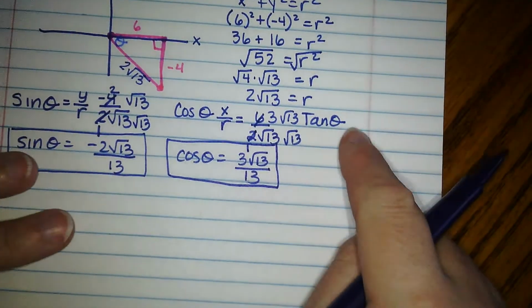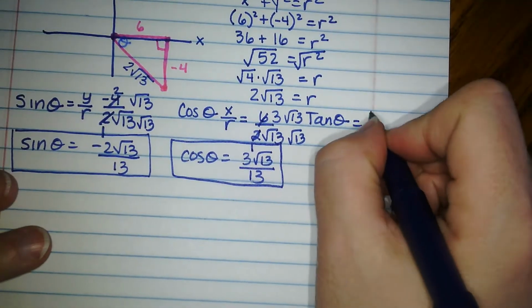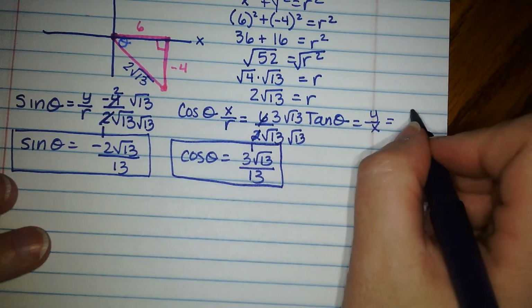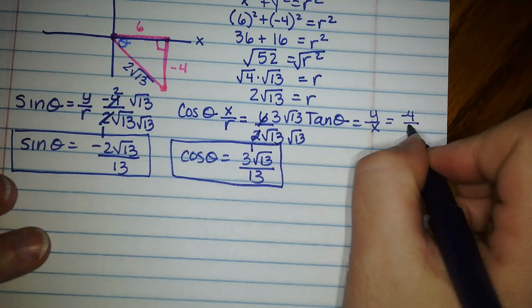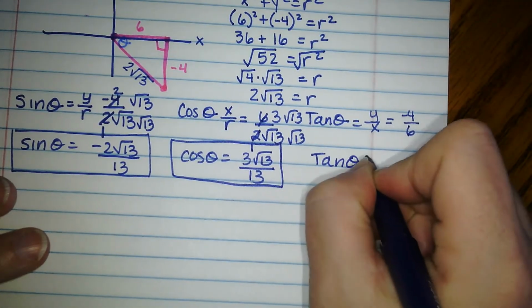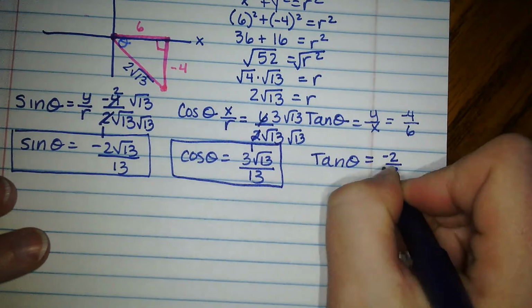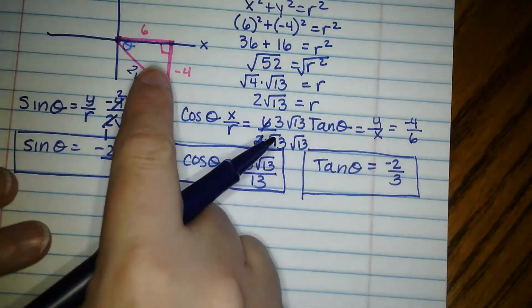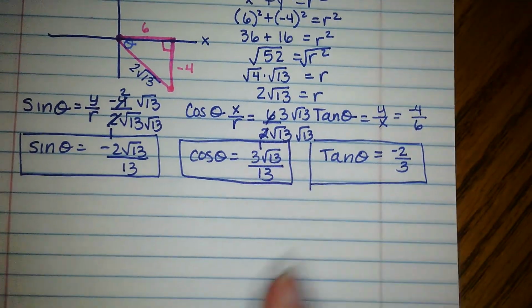And my last one is tangent. And tangent is y over x. And my y value is -4, and my x value is 6. And I reduce that. My tangent theta is -2/3. In quadrant 4, cosine is positive.